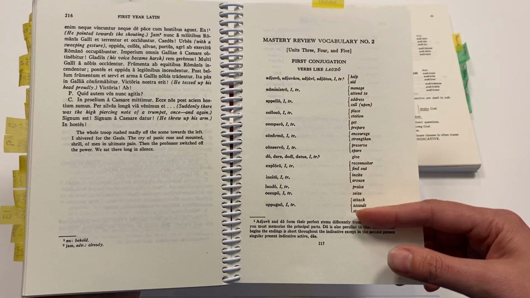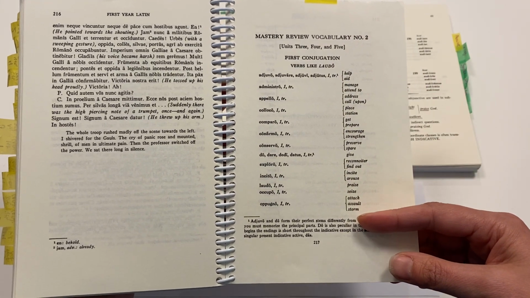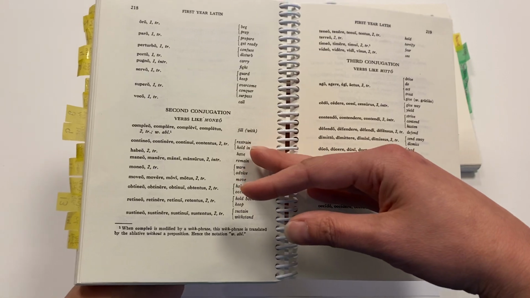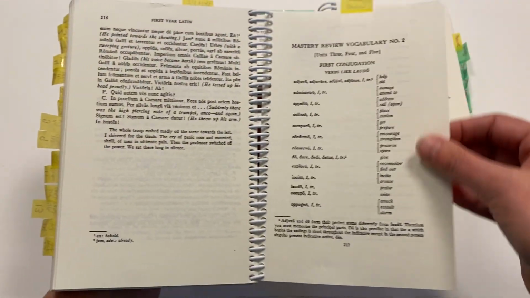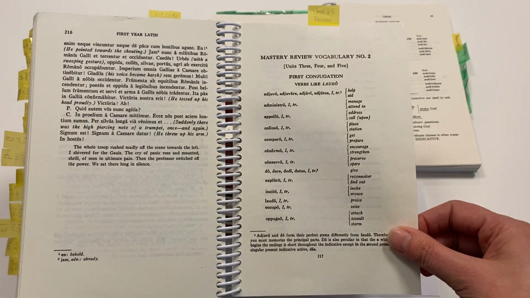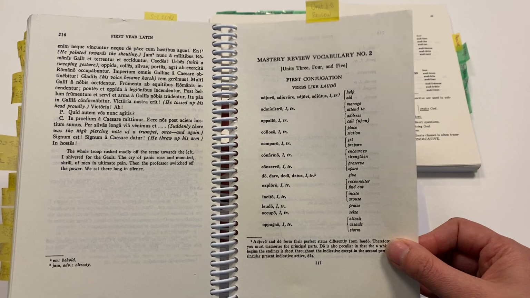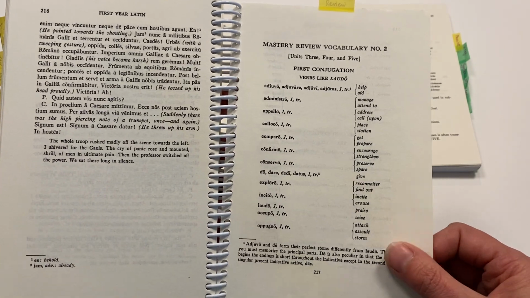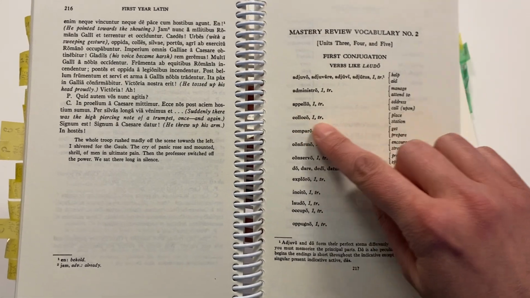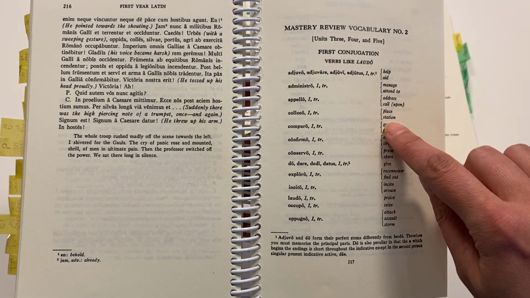You have a listing of all of the first conjugation verbs in alphabetical order. That goes to the next page, and then second, third, and so forth. So if you don't have that tabbed, just know that there is a glossary for just those units 3, 4, and 5 that we just did, heavy on the verbs. So I see here that colloco means place, or to station.